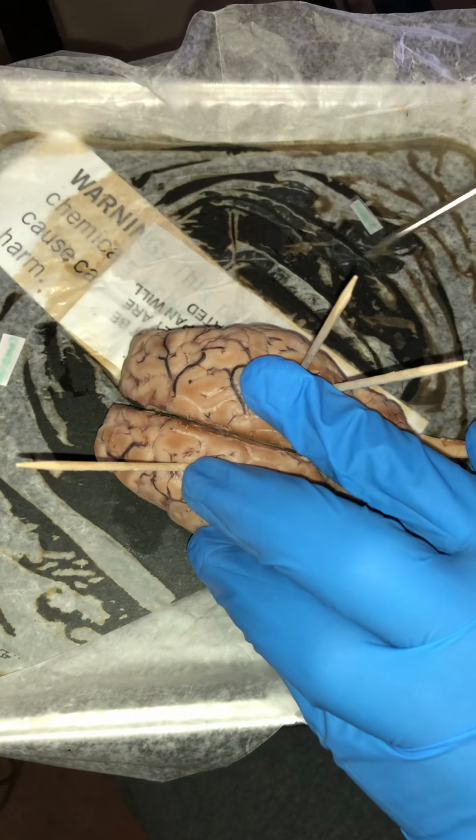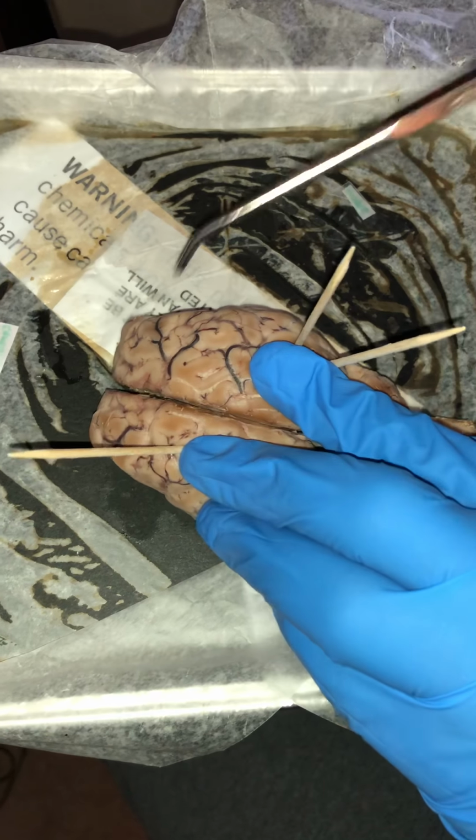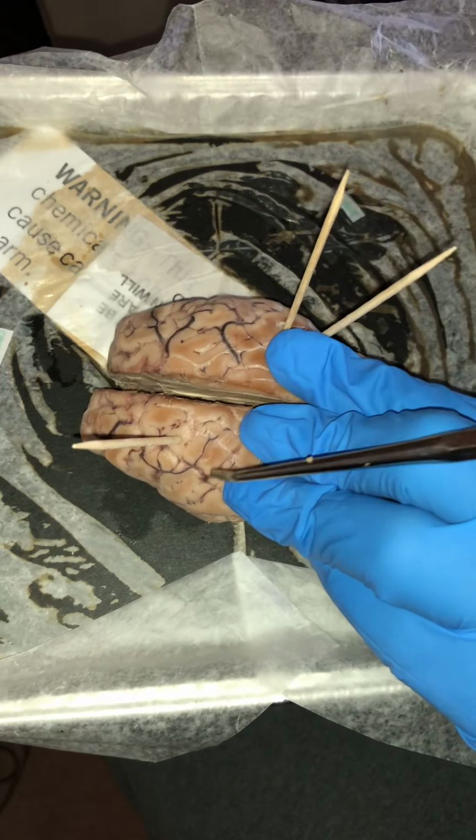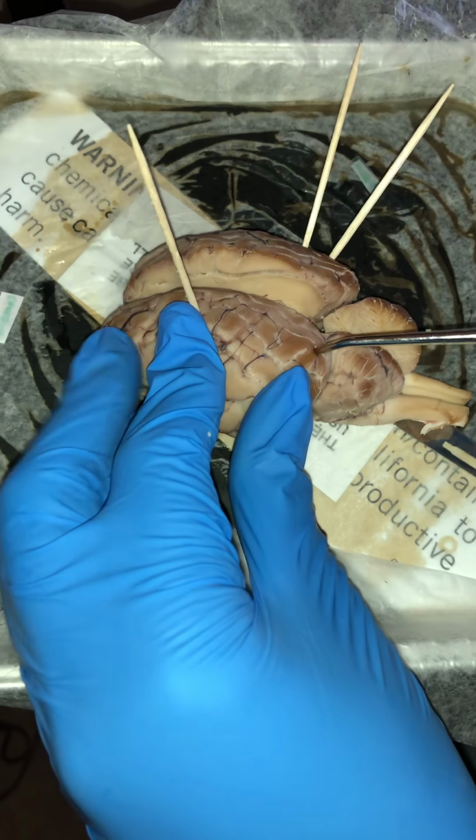Today I'm going to be showing you the anatomy of the sheep brain. Right here we have the frontal lobe, here the parietal lobe, and then here the temporal lobe, and then on the back side the occipital lobe.